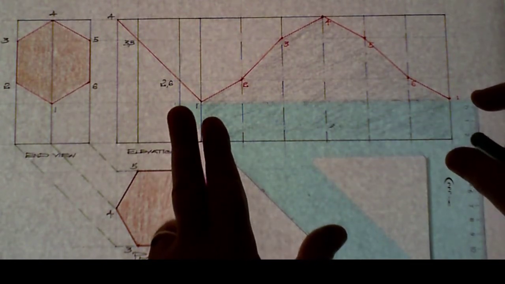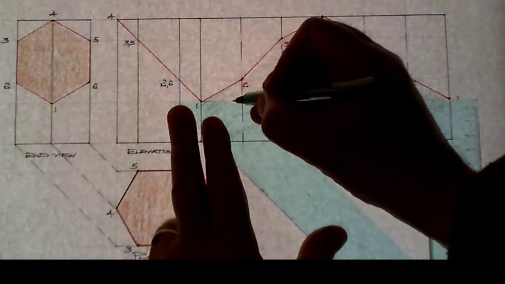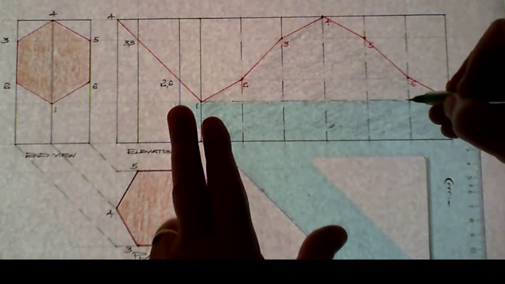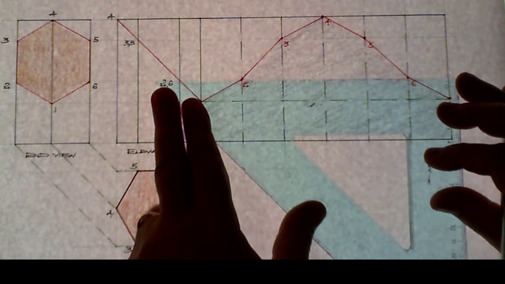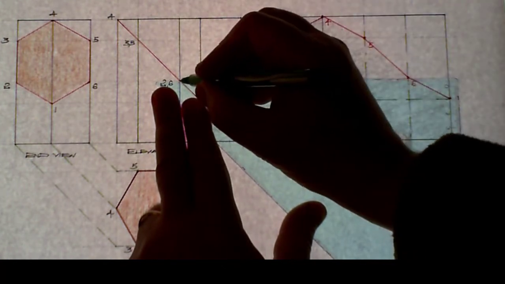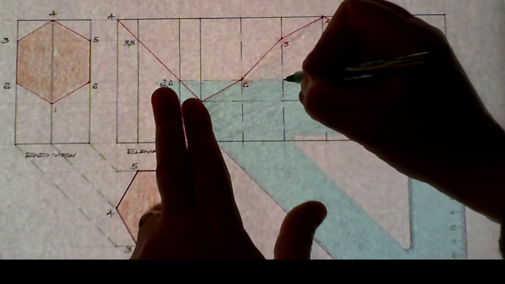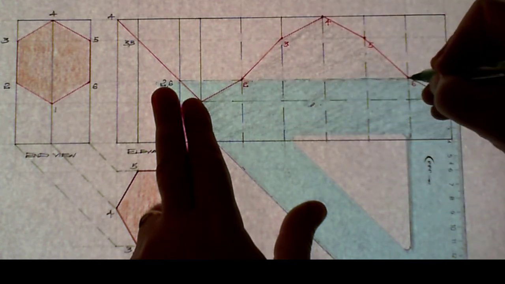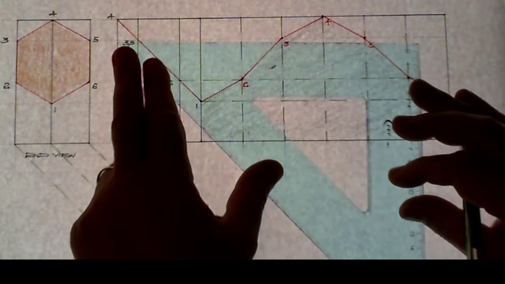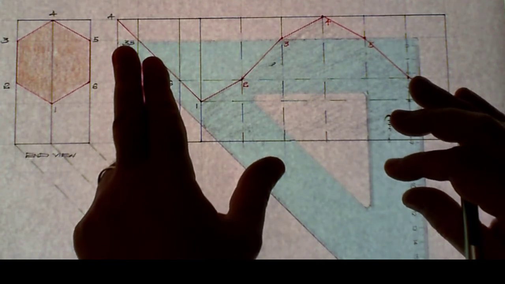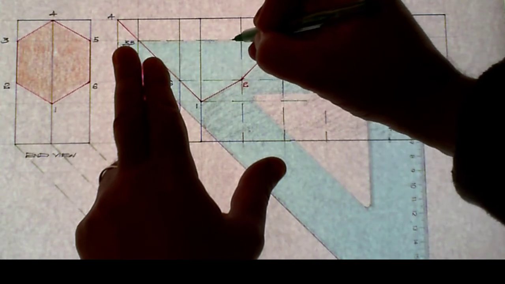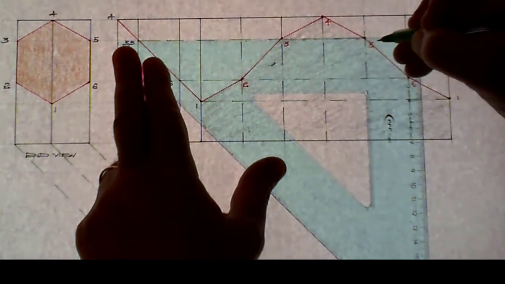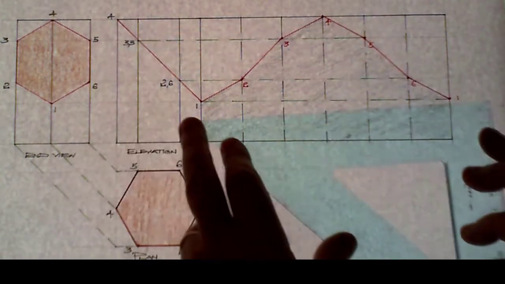So, point 1, brought right across here, point 2, and point 6. Points 3 and 5, and point 4 is already there.